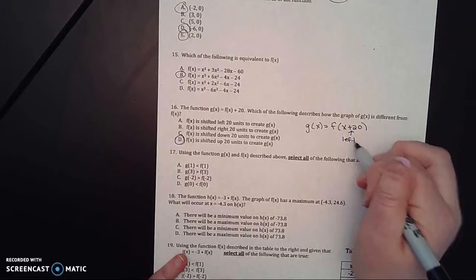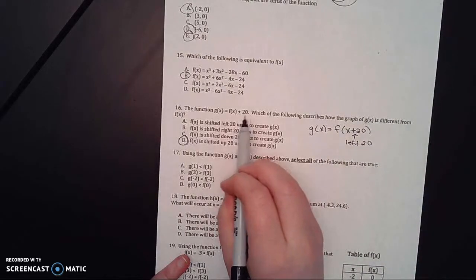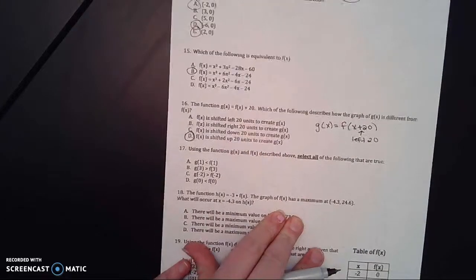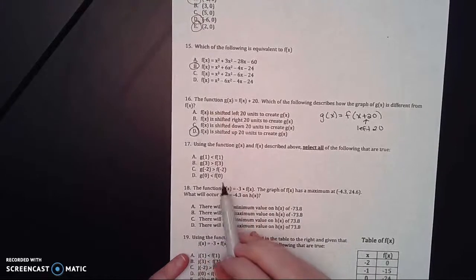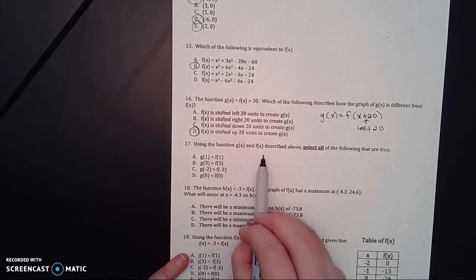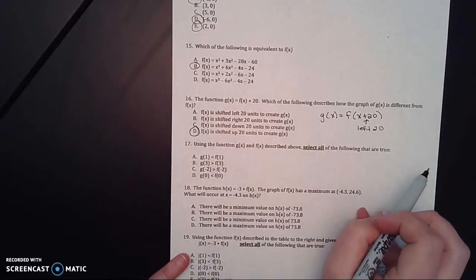The positive means move left, left 20. But here, since the 20 is on the outside, it's shifted up 20 units to create the new function. All right, so now 17, we're building even more. We're using the function g of x and f of x described above. Select all of the following that are true.